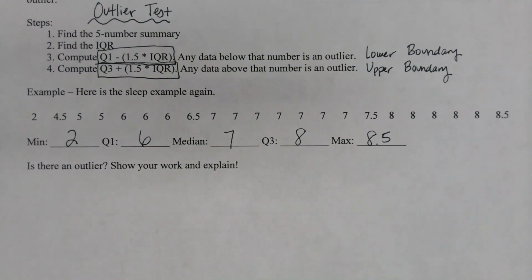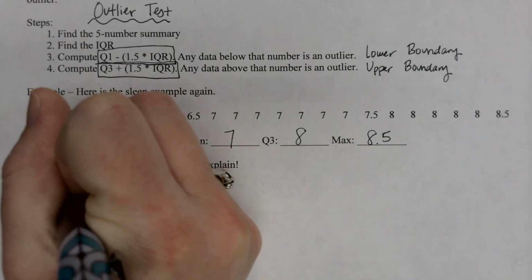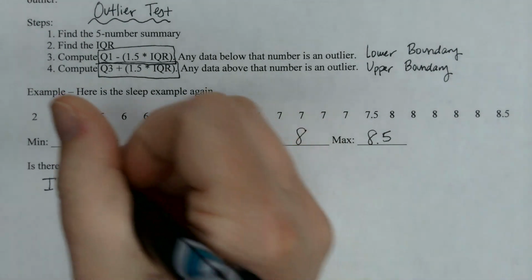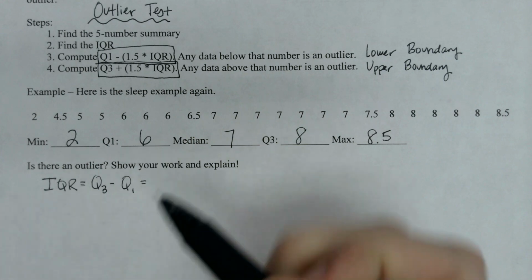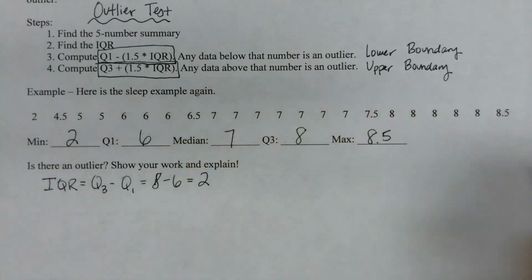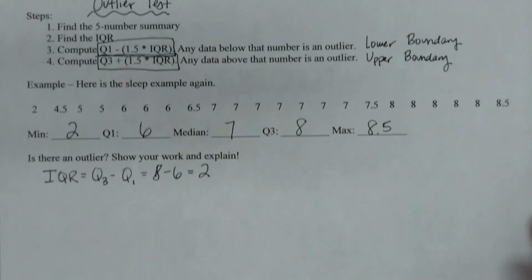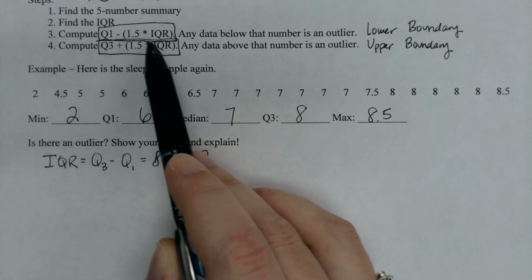So now we're going to figure out, is there an outlier within our data set, and we're going to show our work. So first thing that we need to calculate is our IQR. I'm just going to write down the actual formula here. To find the IQR, we're going to take our Q3 minus Q1. So I'm going to take 8 minus 6, because we already did that. So 8 minus 6, and that's going to get me 2. So we have 2 hours as our interquartile range.